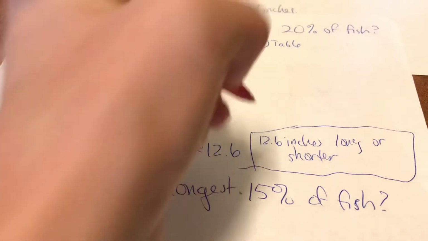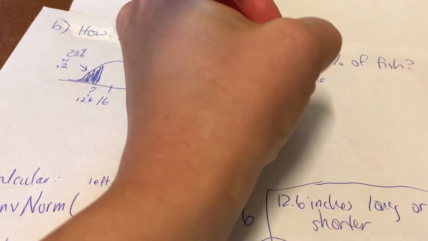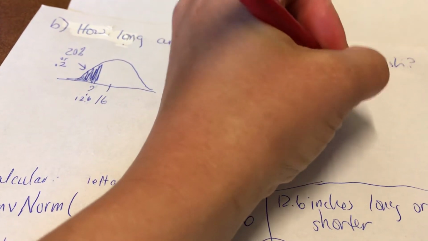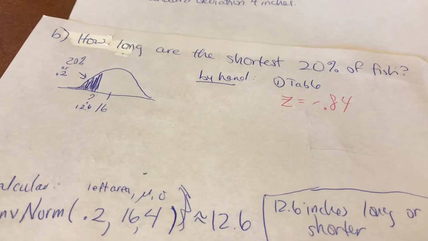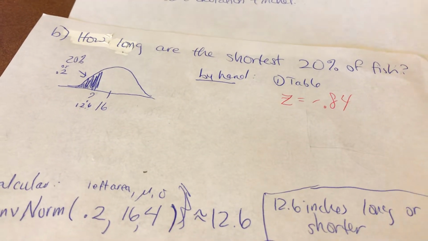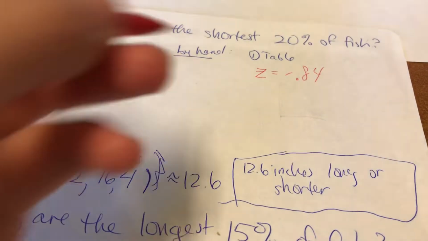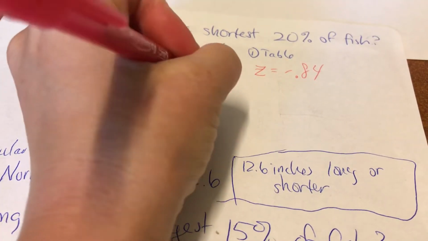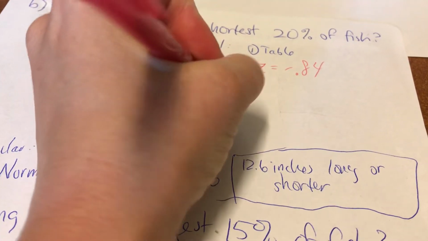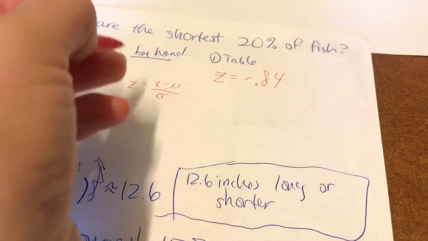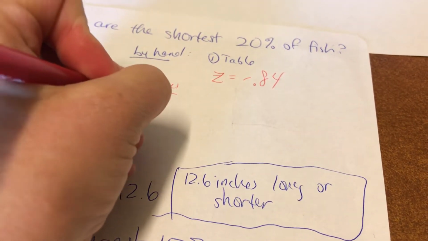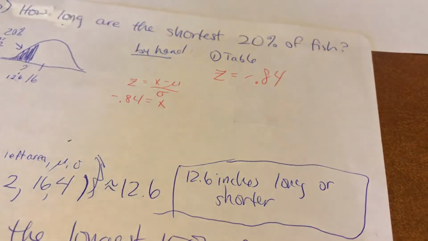And so we're going to write our z was negative 0.84. Now that we have our z, we can unstandardize it. Remember our standardizing formula was this. So we're going to put in negative 0.84 equals the x I don't know.